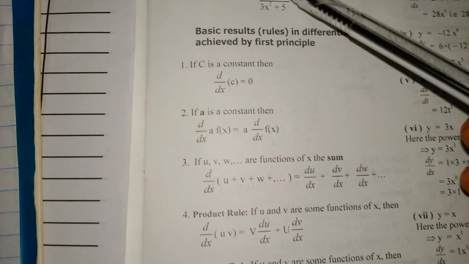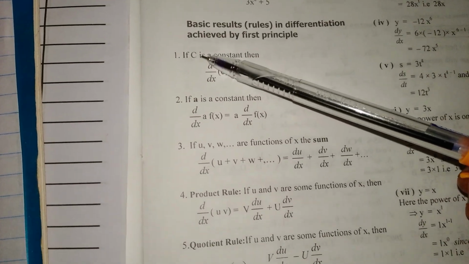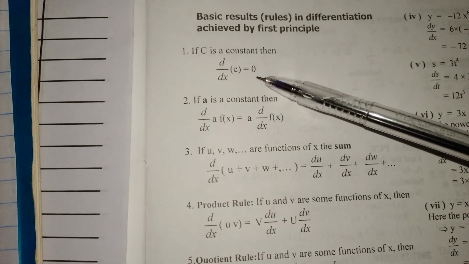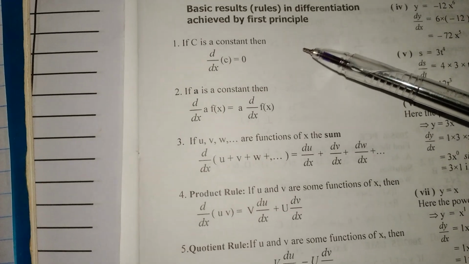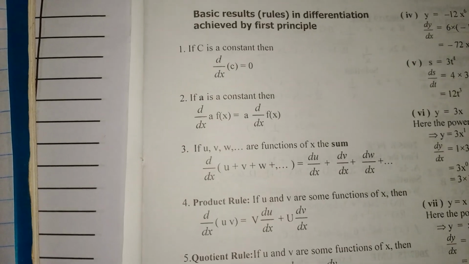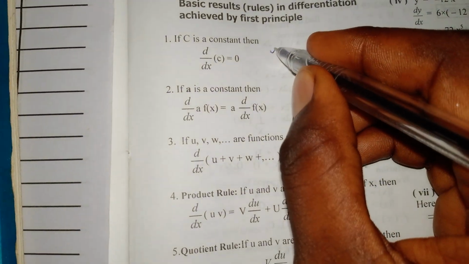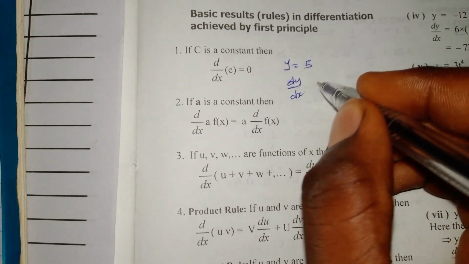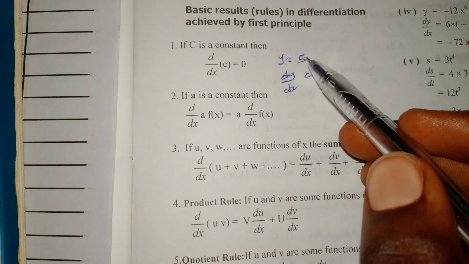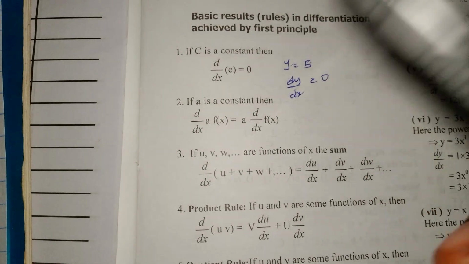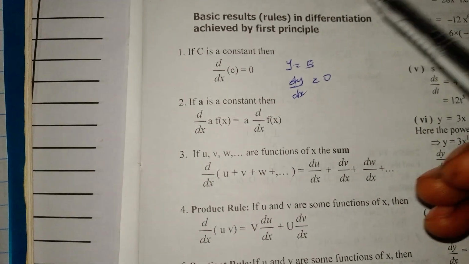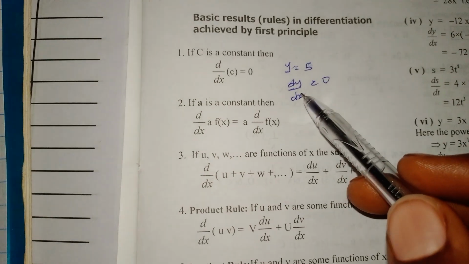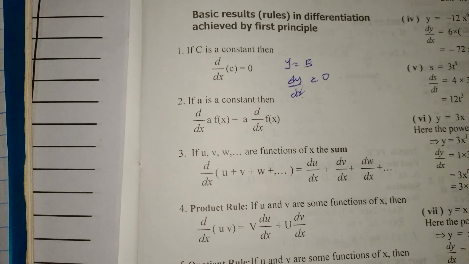Now let's quickly look at this. Now you have number one: if c is a constant, then the derivative of c is equal to 0. That is, when you differentiate a constant, let's say we have y equals 5, your dy/dx will give us 0. If y is equal to a constant 5, 10, 20, 1 million, whatsoever, so far there is no variable attached to it, then dy/dx is equal to what? 0. Is it clear now?